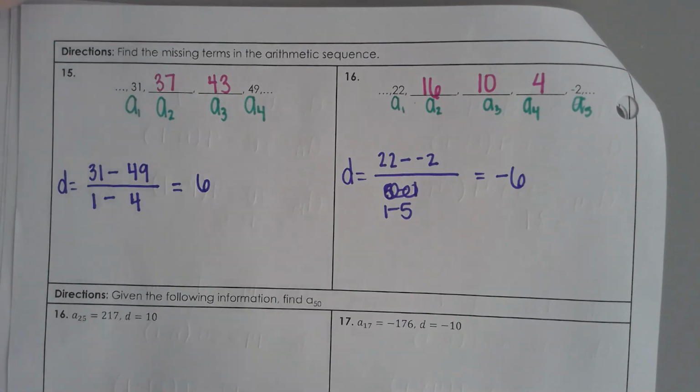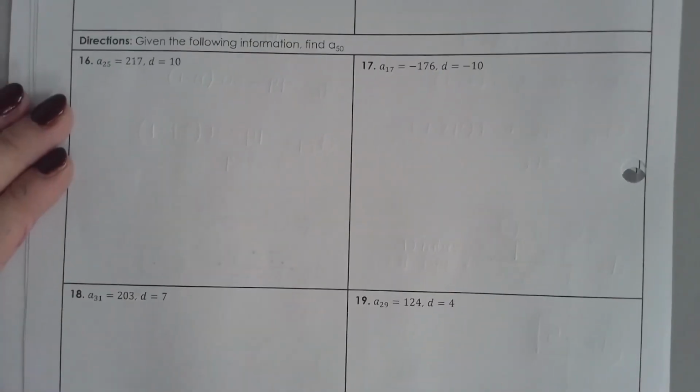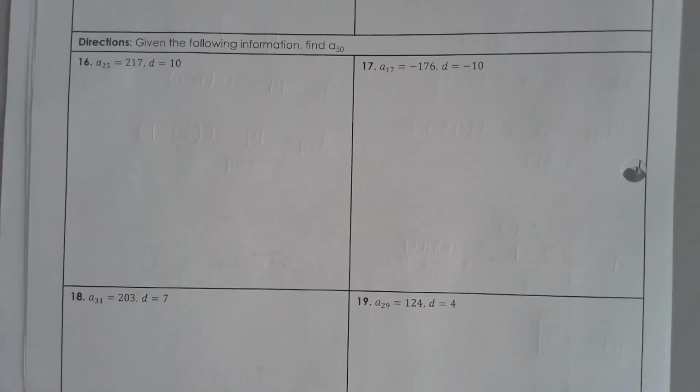And then the last type of question we're going to do, I've given you a random term and the common difference, and I'm wanting you to find the 50th term. Now, I could start at 217, that's the 25th term, and add 10 a whole bunch more times till I get to 50. Chances are you're going to make a mistake somewhere.